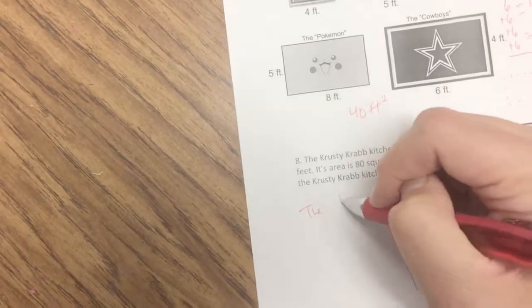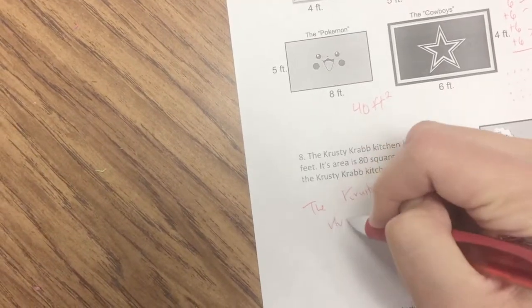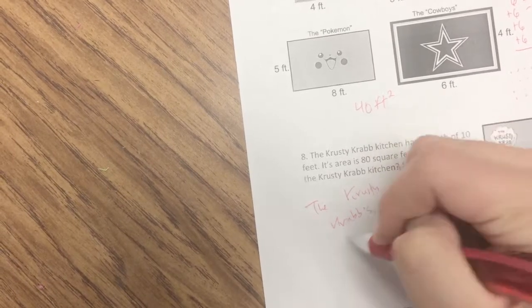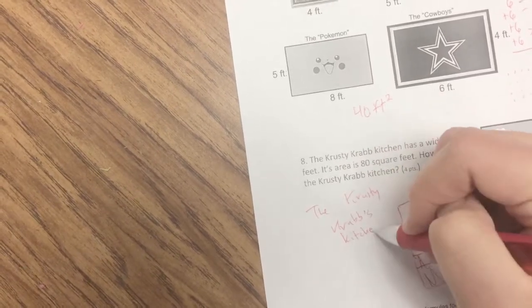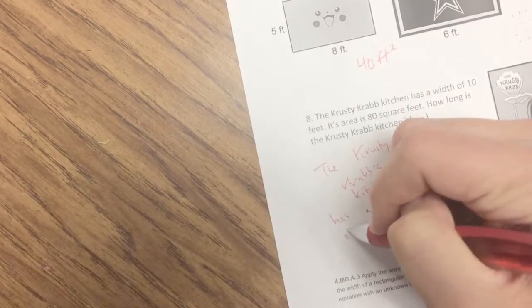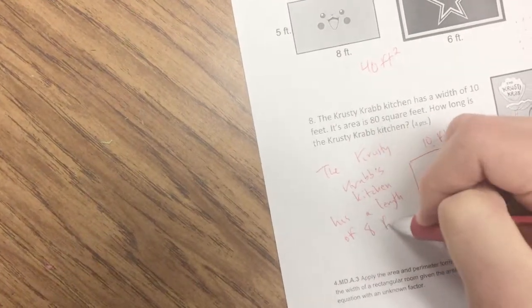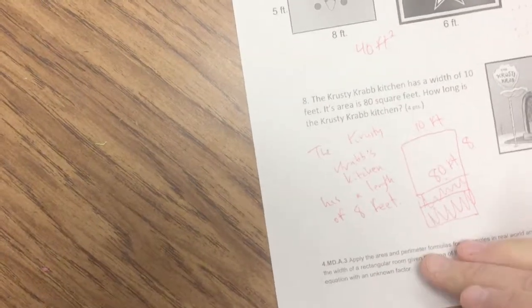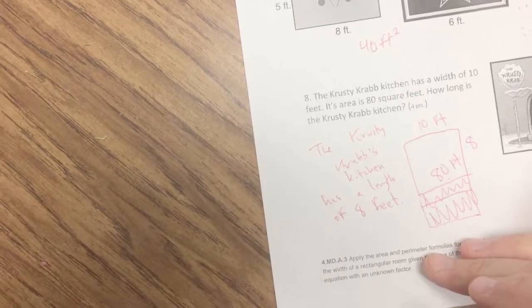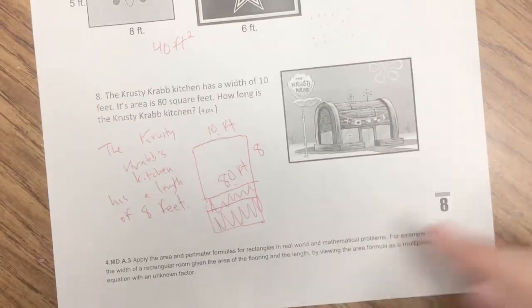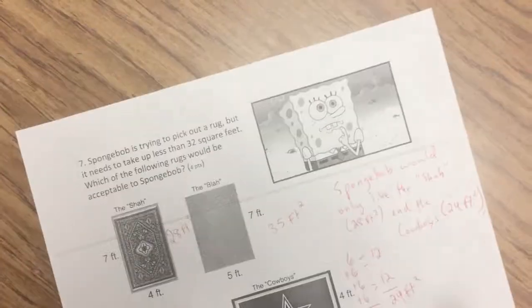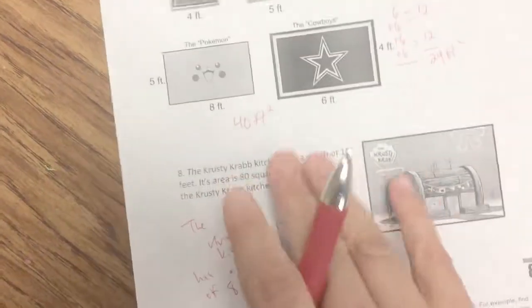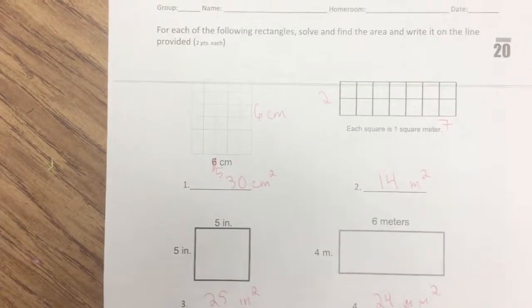The Krusty Krab, I still want to answer the question. The Krusty Krab kitchen has a length of 8 feet. Or you could say the Krusty Krab's kitchen is 8 feet long. Okay, and on this side there's 8 points. So there you have it. A fourth grader showing that they understand area.